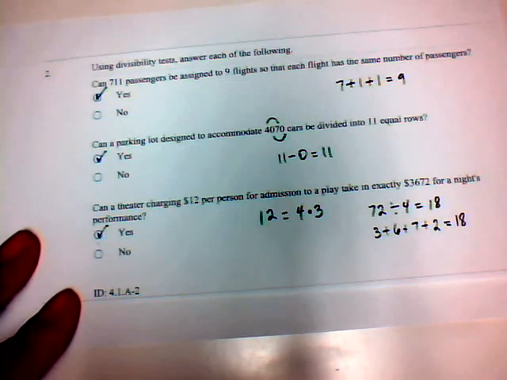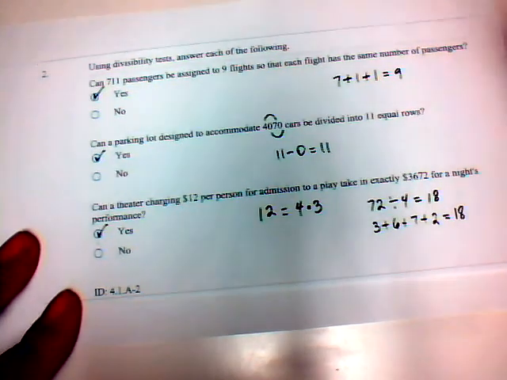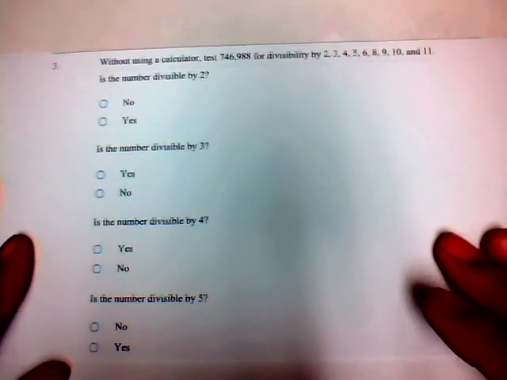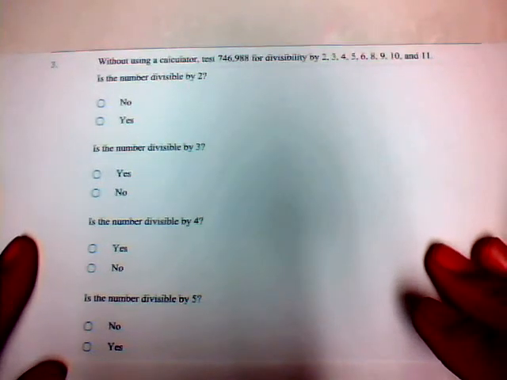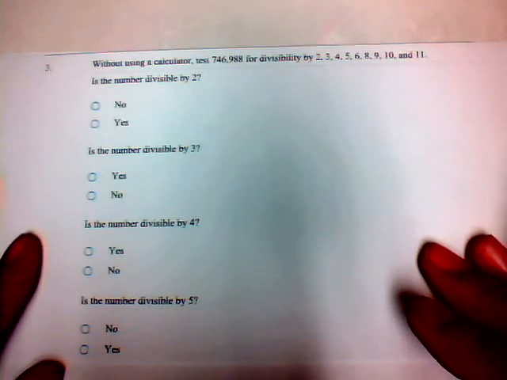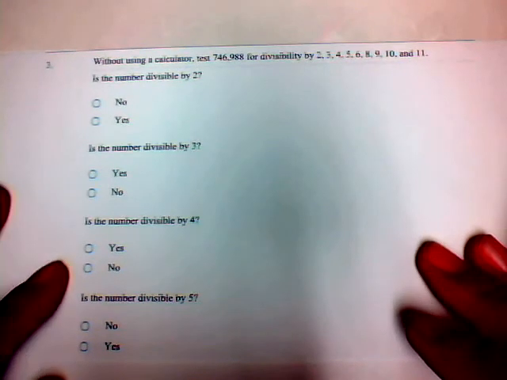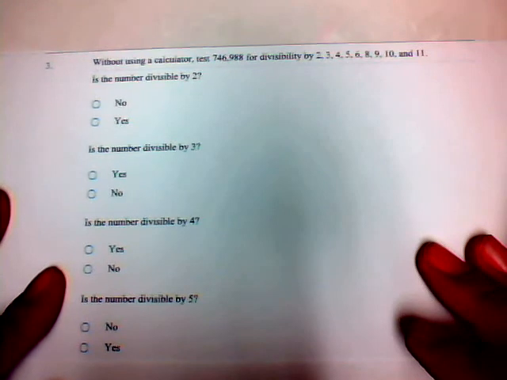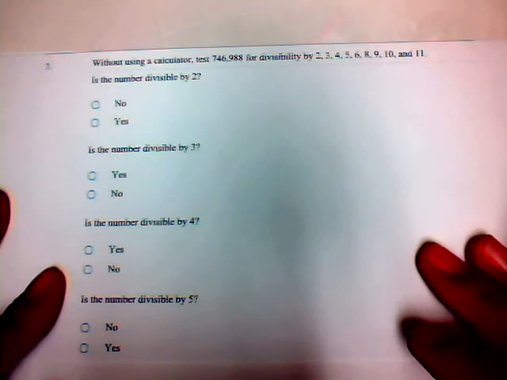Okay. All right, now let's look at the next one. This also deals with divisibility rules. Without using a calculator, you want to test 746,988 for divisibility by 2, 3, 4, 5, 6, 8, 9, 10, and 11.